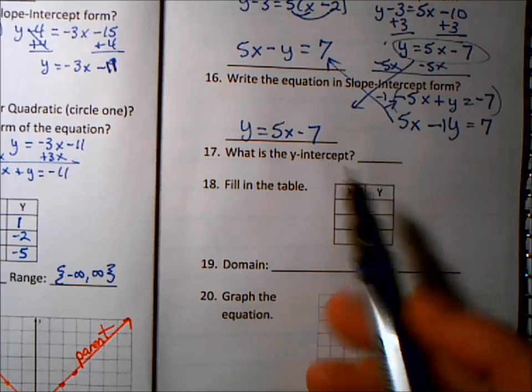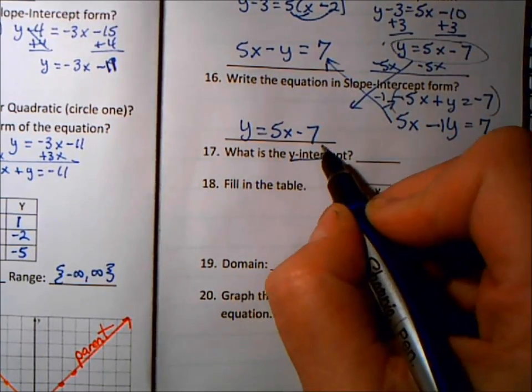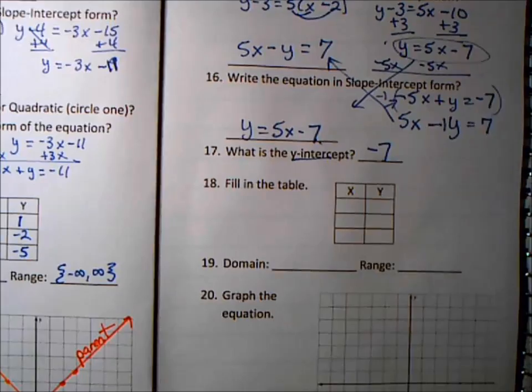They want to know what the y-intercept is. Well, y-intercept is negative 7. It's right there on your graph.